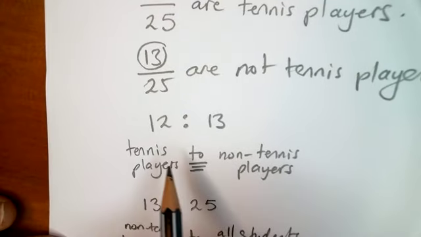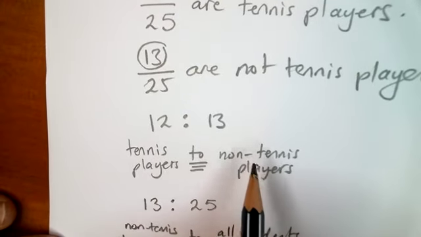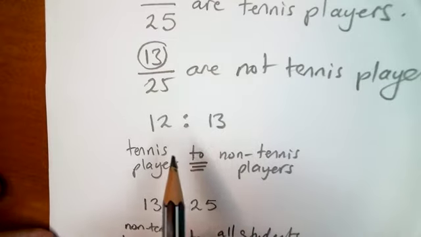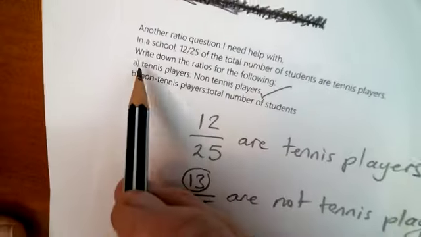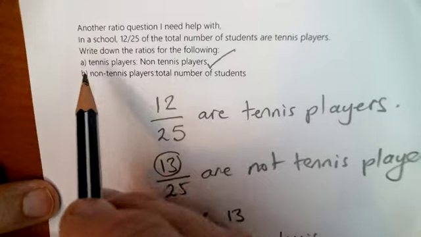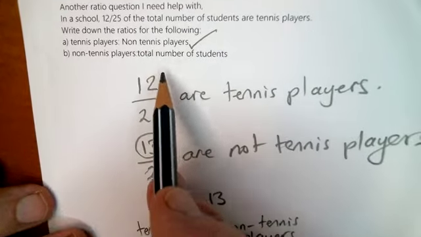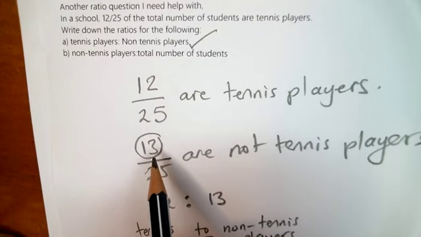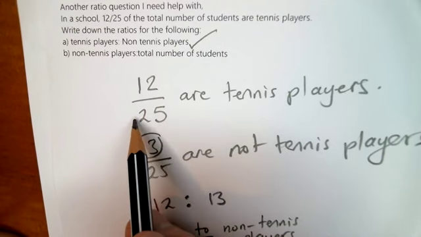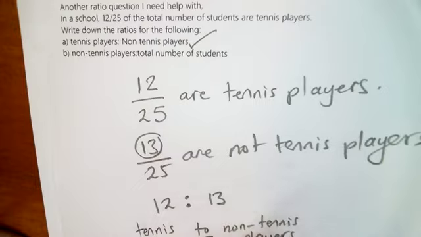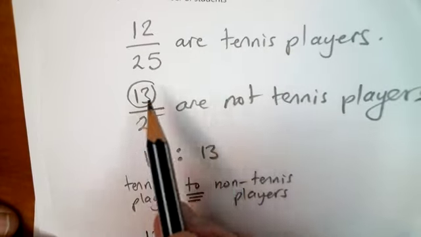So the question was, first of all, write down the ratio for the following. Tennis players to non-tennis players. Well, we know that 12 are, and we know therefore 13 can't be, because 12 and 13 makes 25. So we can say that 12 are tennis players and 13 aren't.